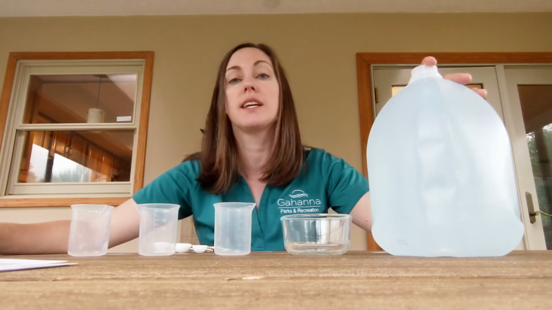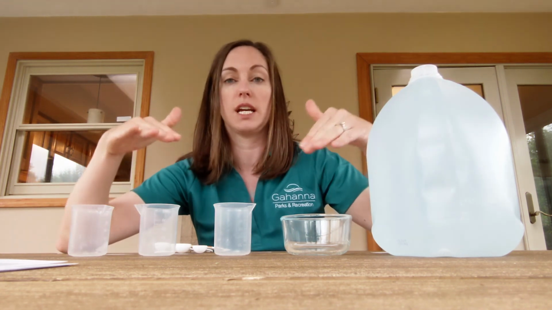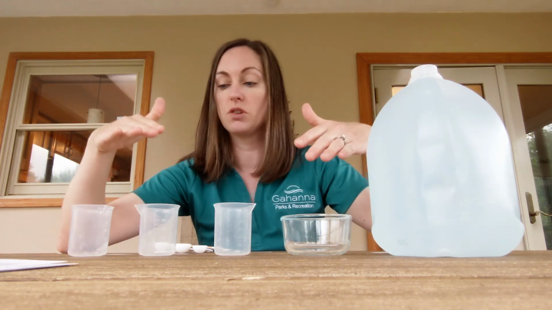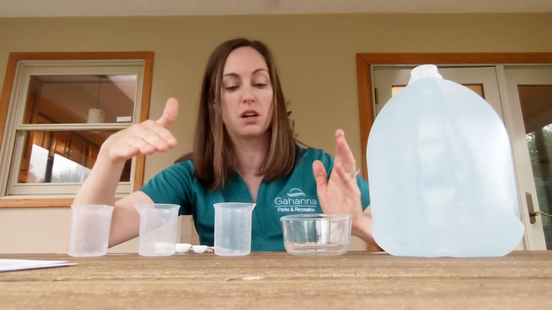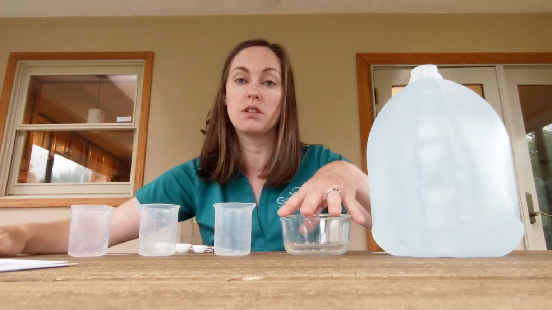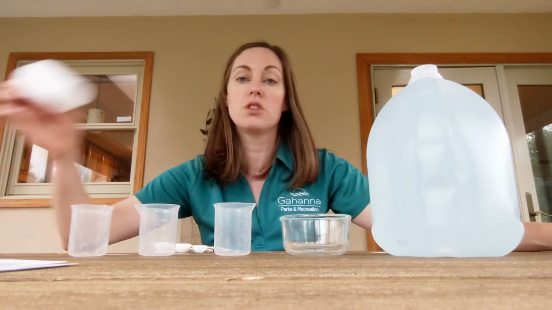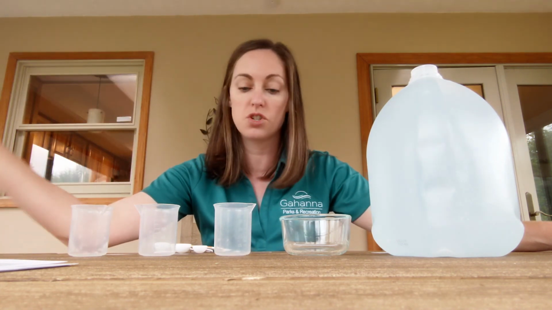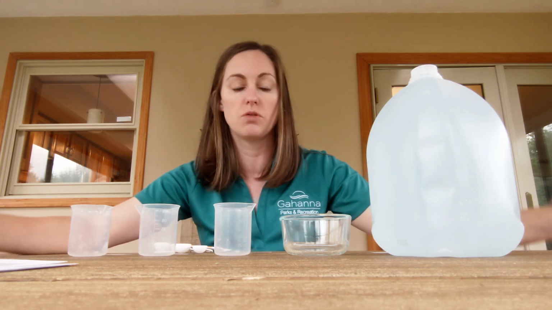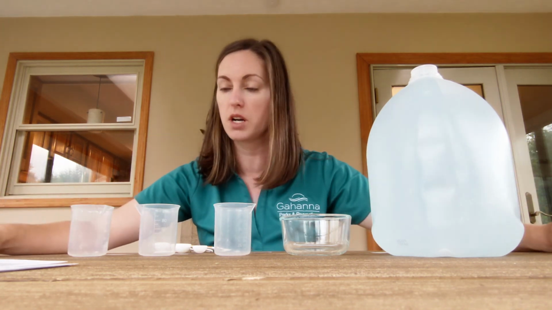The other things you're going to need are 4 smaller containers. So I am using 3 small plastic beakers that I happen to have and a little glass food dish. You can use small cups or food dishes or anything that you might have at home that allows you to divide this water into some smaller parts.